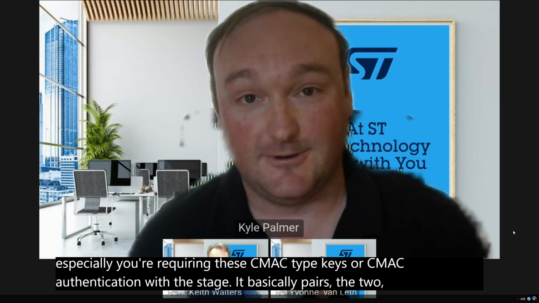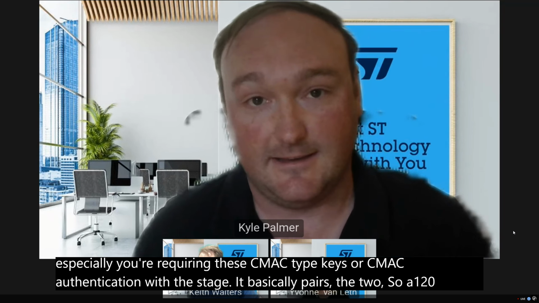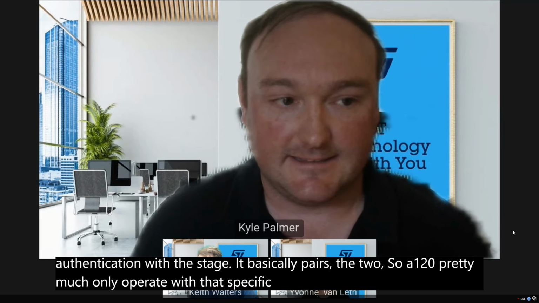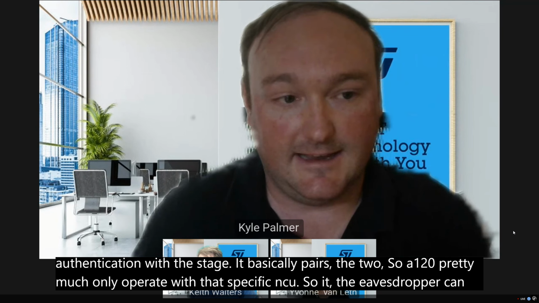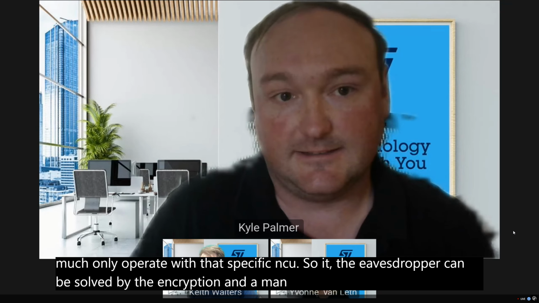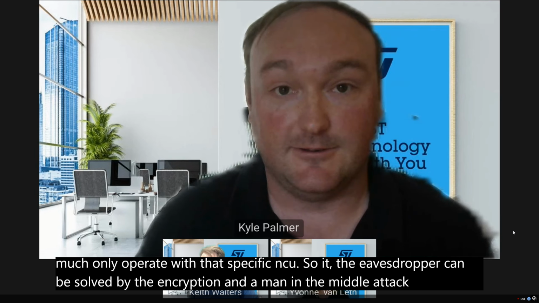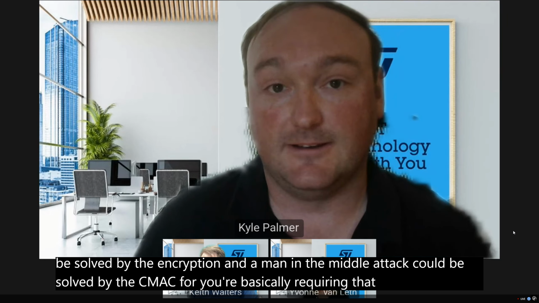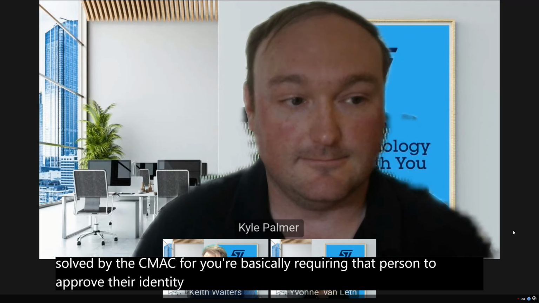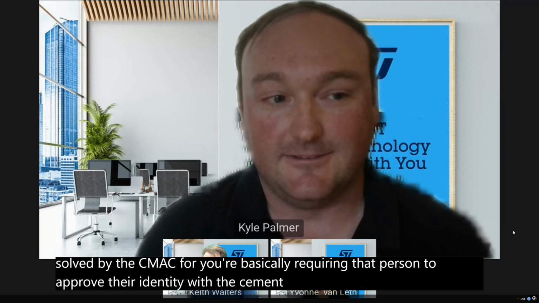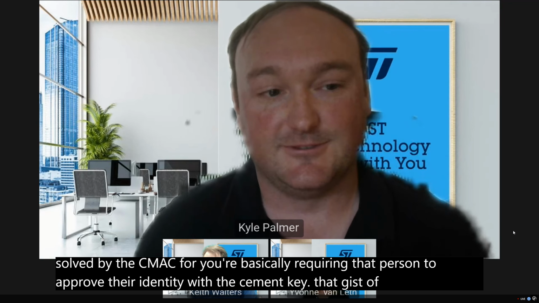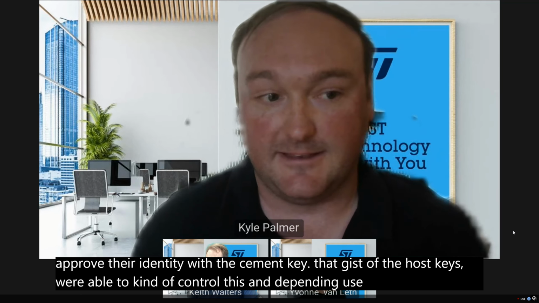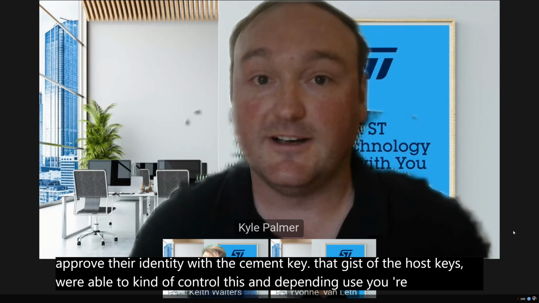So the ST-Safe A120 will pretty much only operate with that specific MCU. The eavesdropper case can be solved by the encryption key, and a man-in-the-middle attack could be solved by the CMAC, where you're basically requiring that person to prove their identity with the CMAC key. So that is the gist of it. Using the host keys, we're able to control this, and depending on your use case, maybe you're doing something that doesn't require host keys, and we do provide this capability.